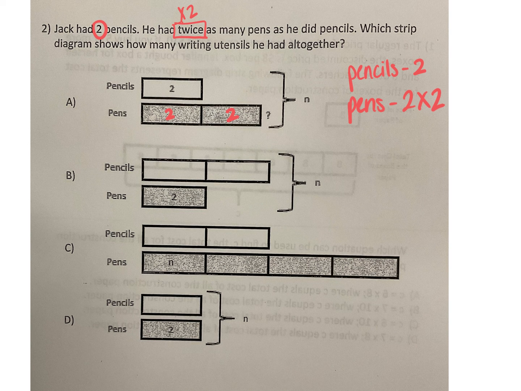Is that twice? Yes. Does A look like what Miss Anderson wrote? Yes. I'm going to put a question mark because I think that could be it. Pencils. Did he have twice as many pencils as he did pens? No. Nope.